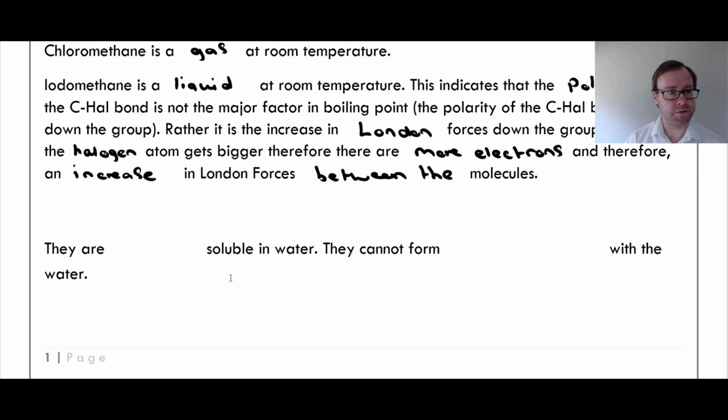Okay, so moving on. They are slightly soluble in water, and the reason why they are only slightly soluble in water is because they cannot form hydrogen bonds with water, because we don't have a nitrogen, oxygen or fluorine directly attached to a hydrogen in our haloalkanes.